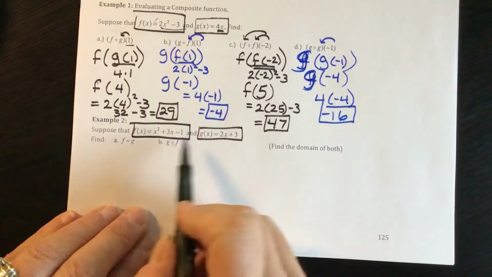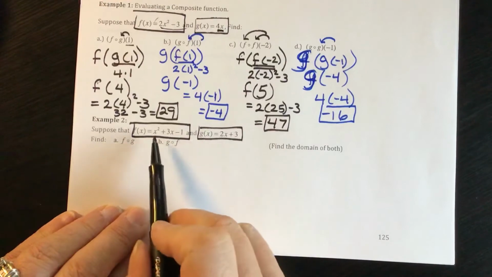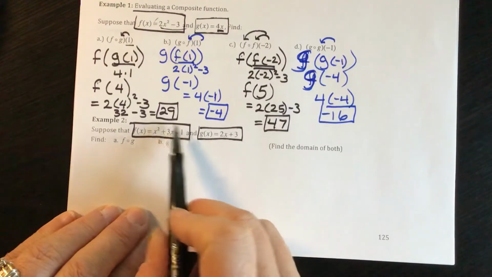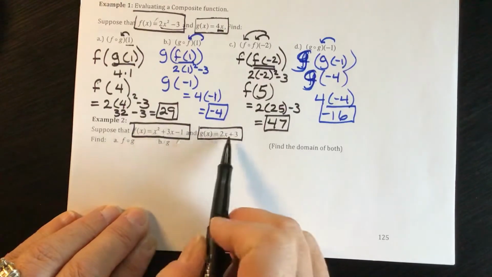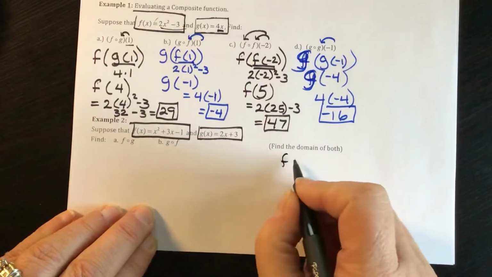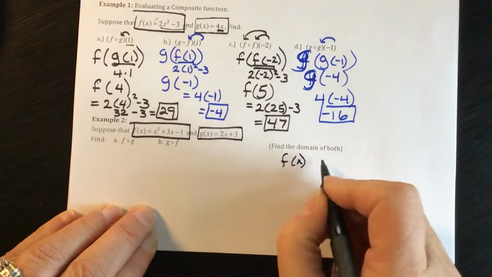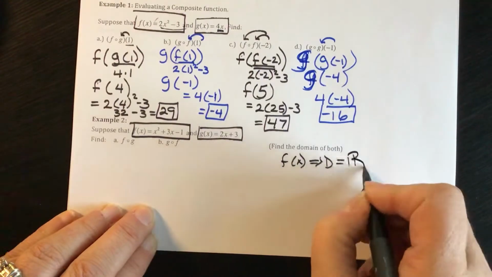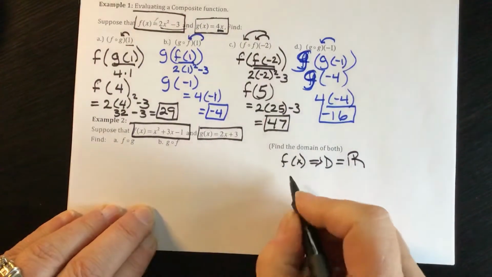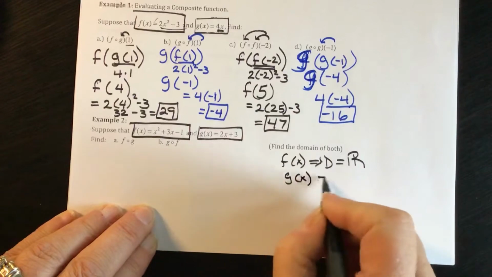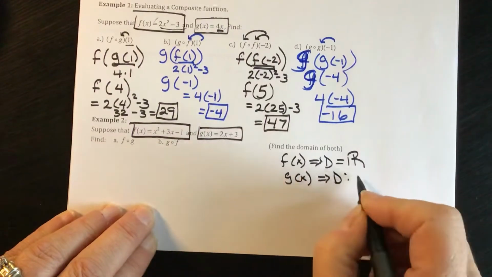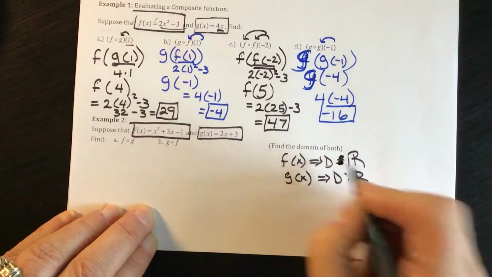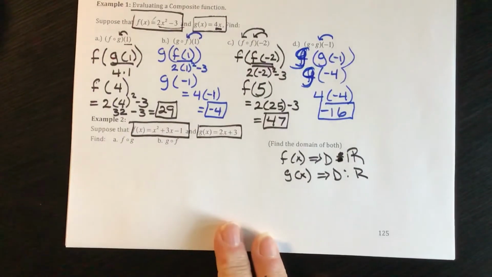Now, if I look at each of these, they are both polynomials, so for the f function, f of x, the domain is all real numbers. And the same thing for g of x. The domain is all real numbers. I'm going to separate that here.